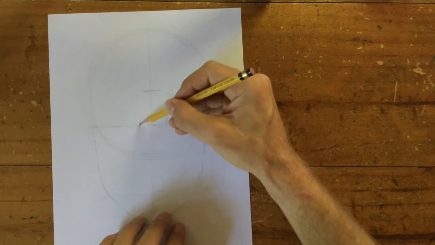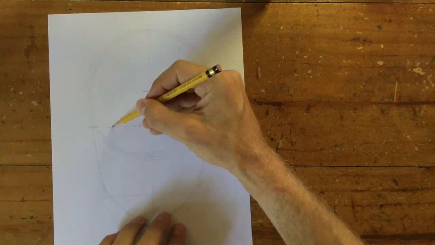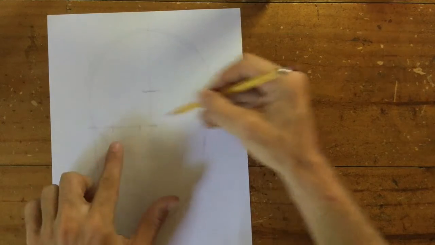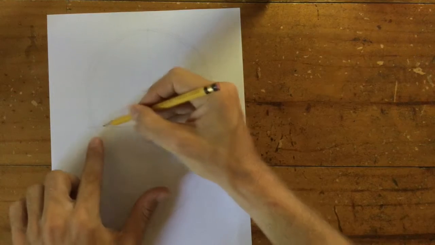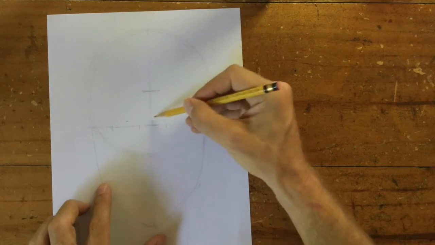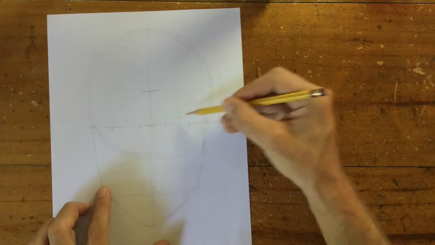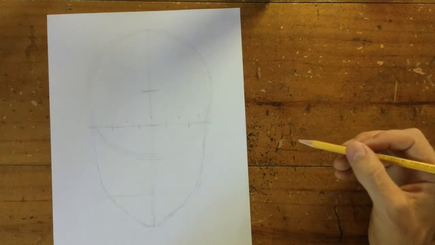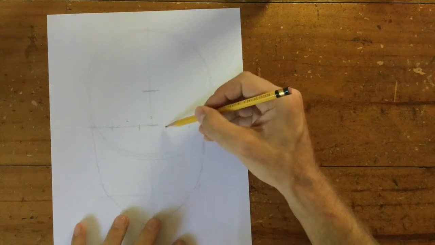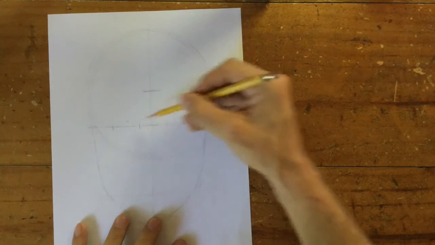So that's 1, and then 2 more, and the same on this side. So now we've got 1, 2, 3, 4, 5. And again, if you need to make adjustments, you can.